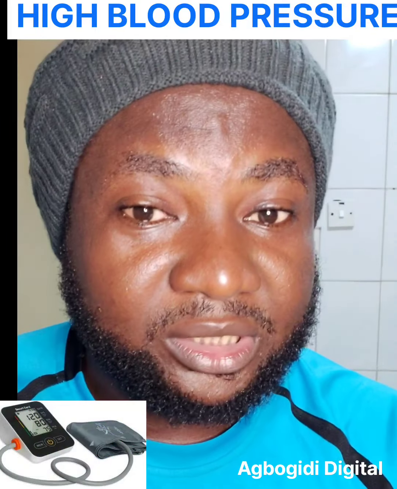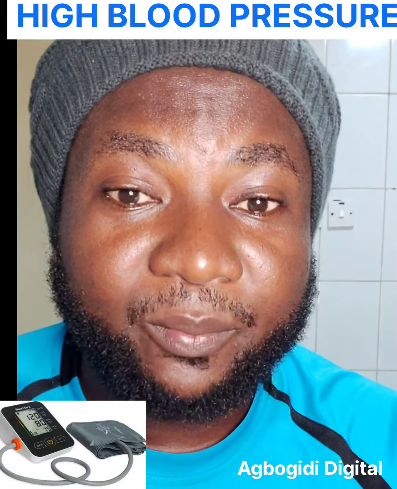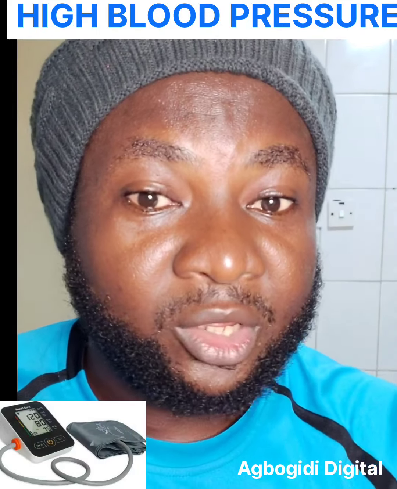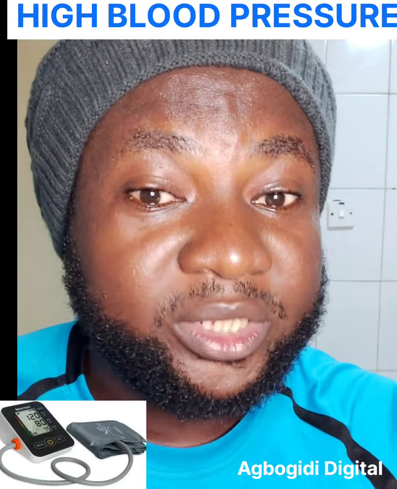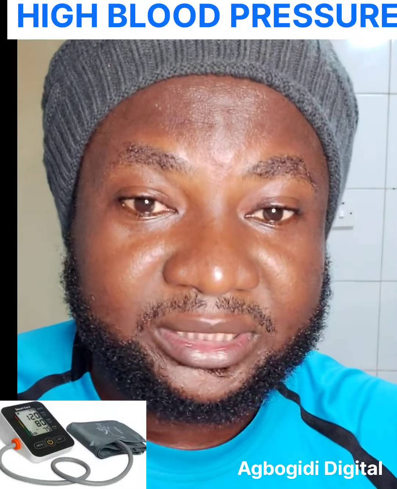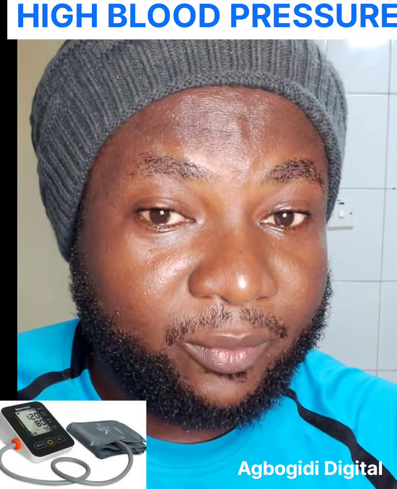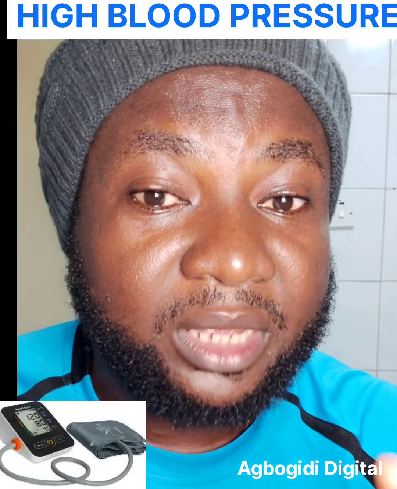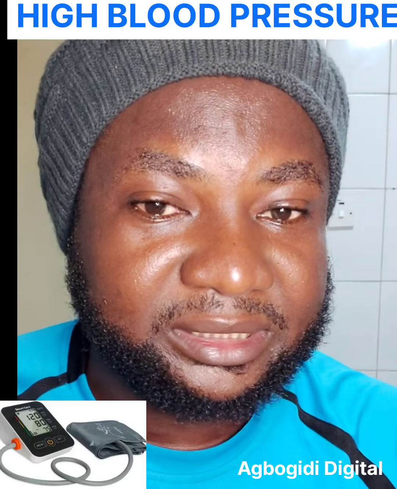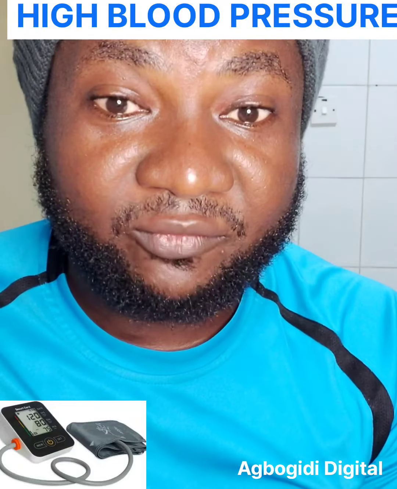High blood pressure is also known as hypertension. It is a common condition in which the force with which blood pumps against your artery walls is high. High blood pressure can cause some health problems like heart attack, heart disease, kidney failure, even stroke.